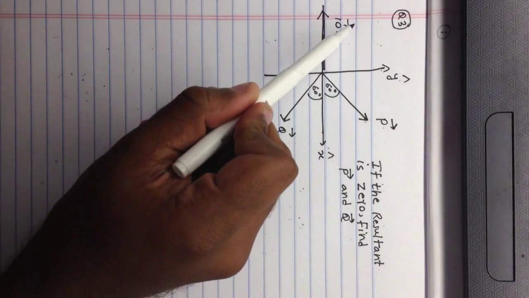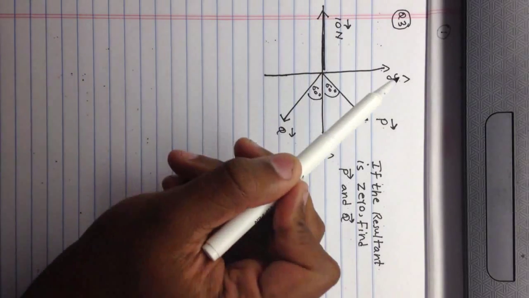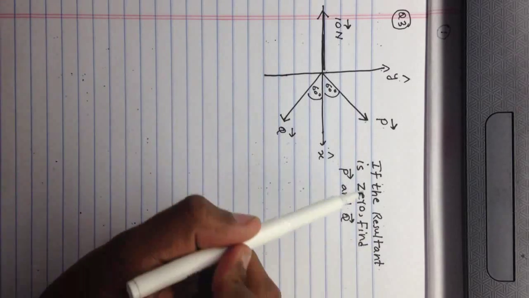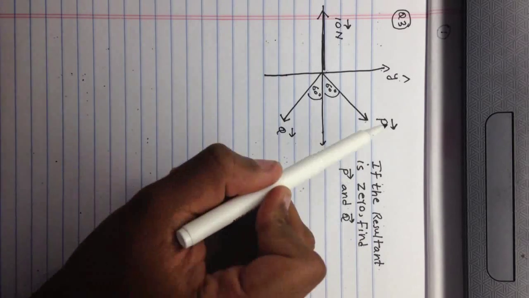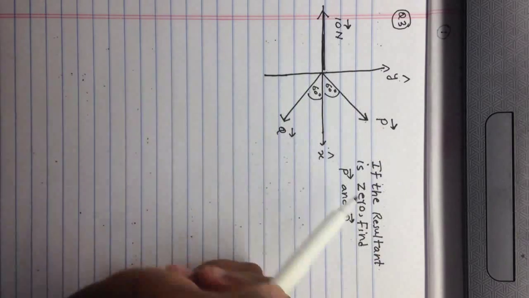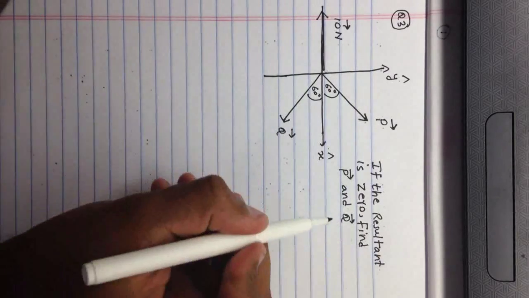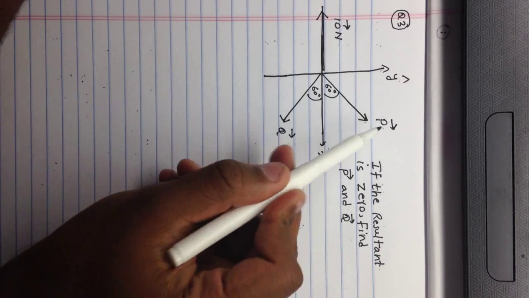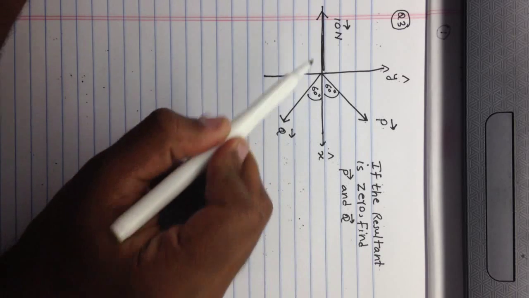I always use force because force is the simplest vector that I can think of, right? Or these vectors can be displacement or anything. So if the resultant is 0, find the P and Q vectors. So how do we do this problem?